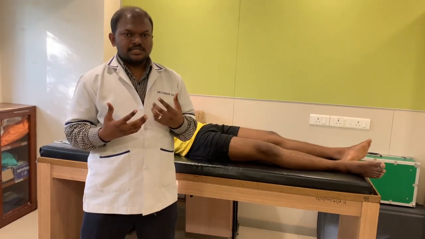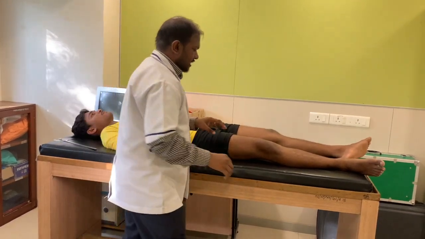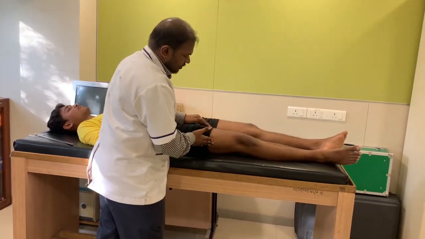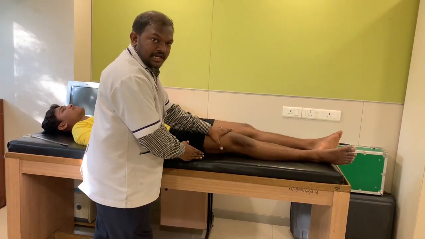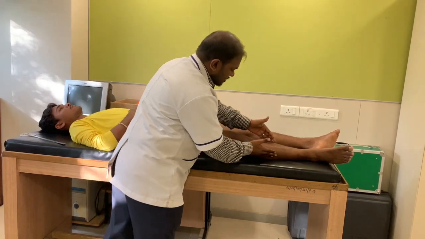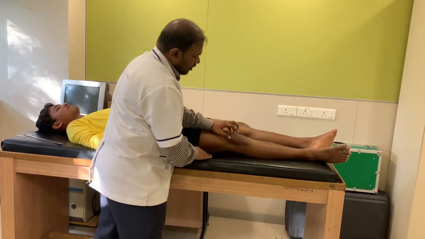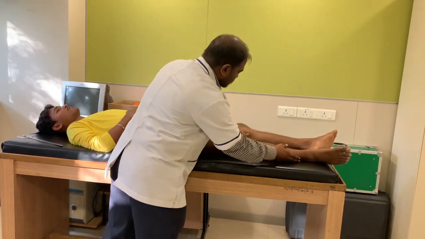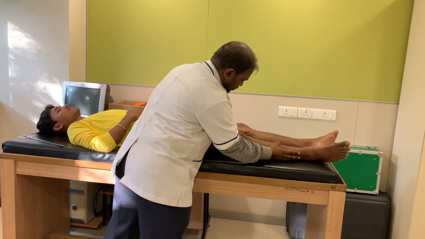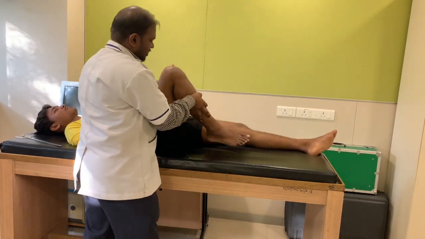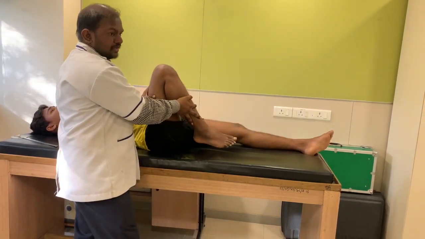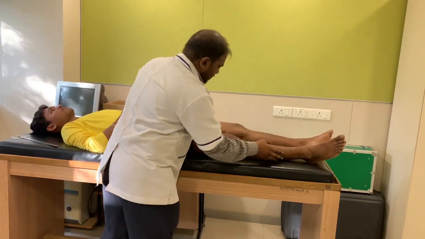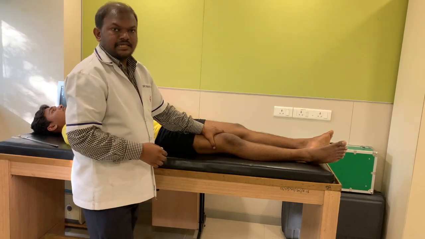Okay, so for the knee movement, this is your knee joint. Proximally it has a femur which is covered by thigh muscles, and distally it has tibia and fibula, along with the patella anteriorly. So together this is a knee joint and it has two movements, that is flexion, this is knee flexion, and from flexion to straightening of the leg, this is called knee extension.